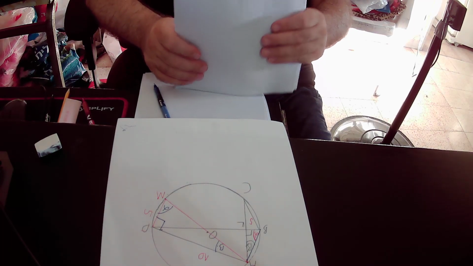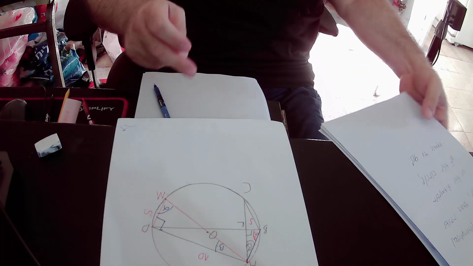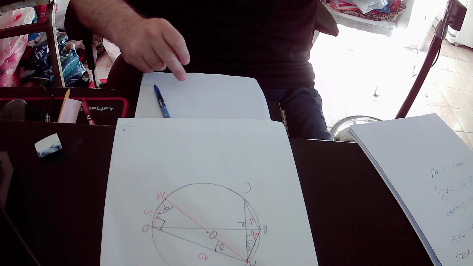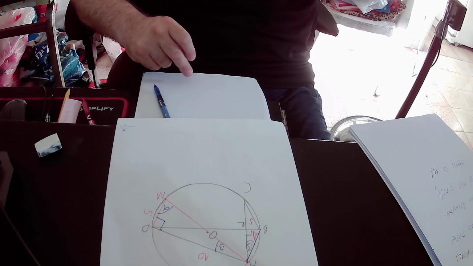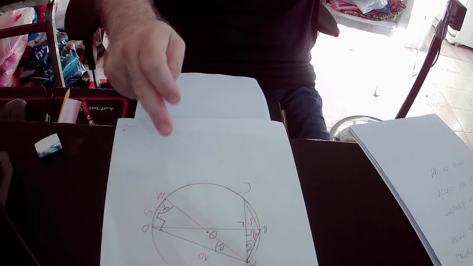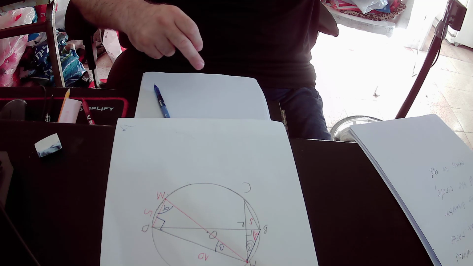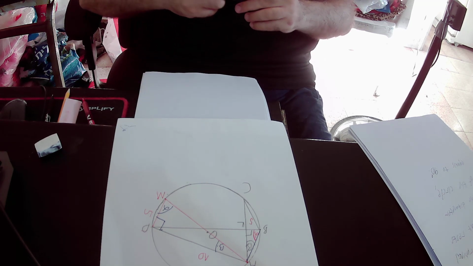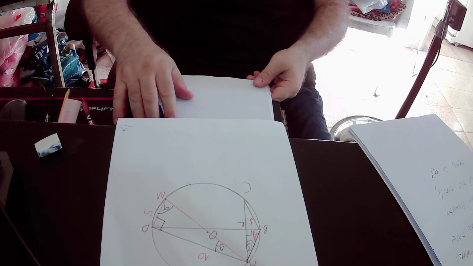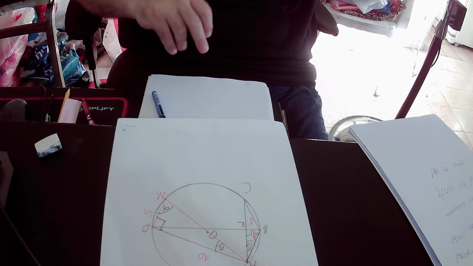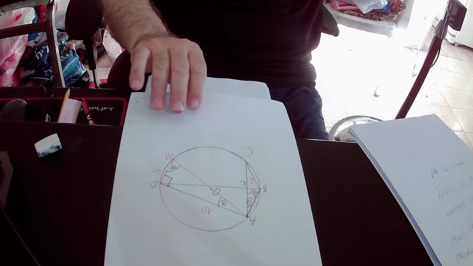Actually, we wanted to find out the radius of this circle. We know that chord AD in the circle equals 10 units, and we know that chord BC in the circle equals 5 units.